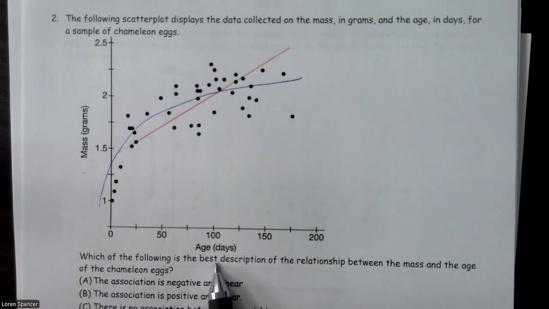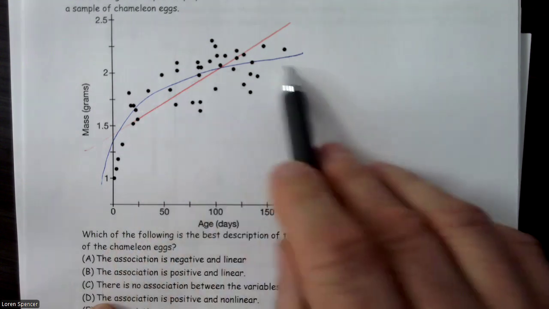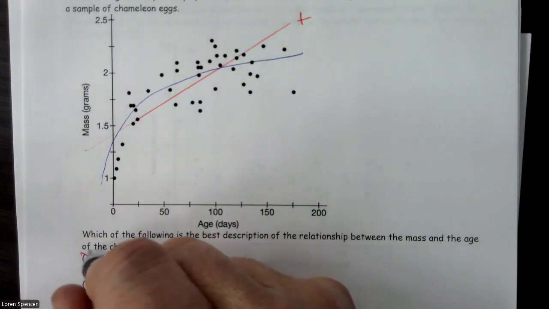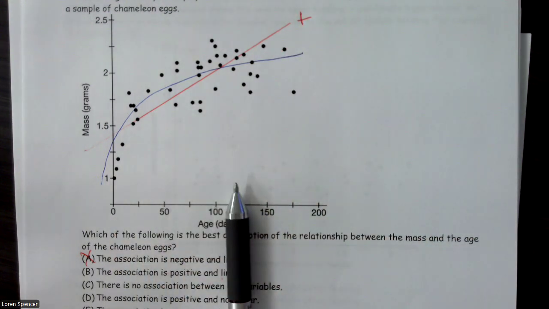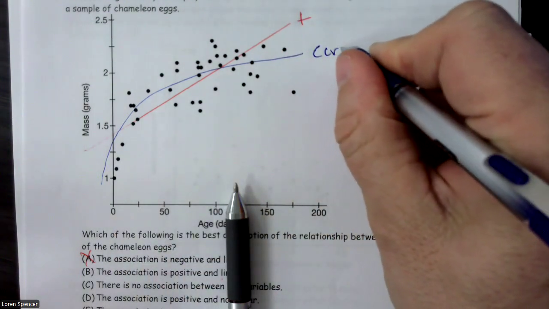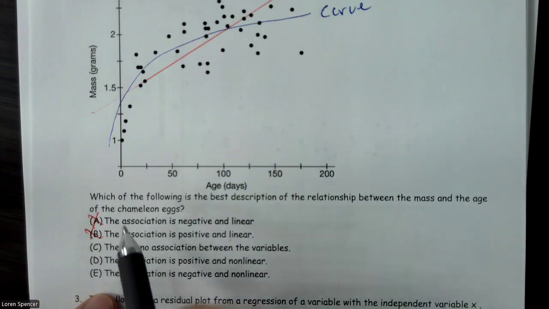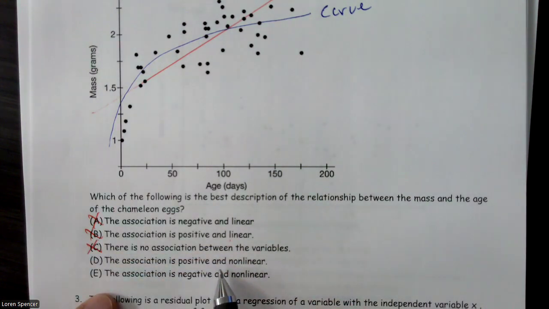So which of the following is the best description? The association is negative and linear. First off, it has a curve, and the other thing is this is definitely positive, so this one's completely wrong. The association is positive and linear. I do agree it's positive, but it definitely has a curve, so that's not good. There's no association. No, there's clearly an association because it follows this curve. The association is positive, yes, and it's nonlinear. So I happen to like this answer as the best choice. I like D for number 2.